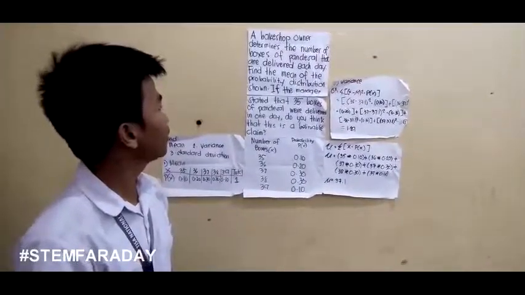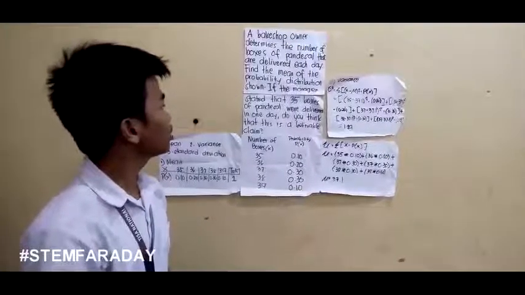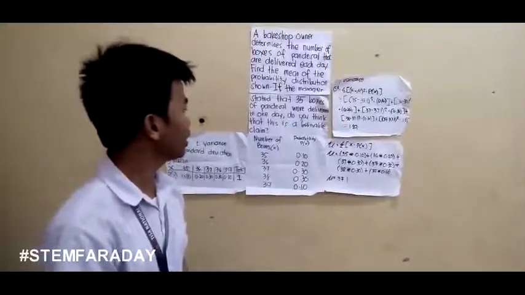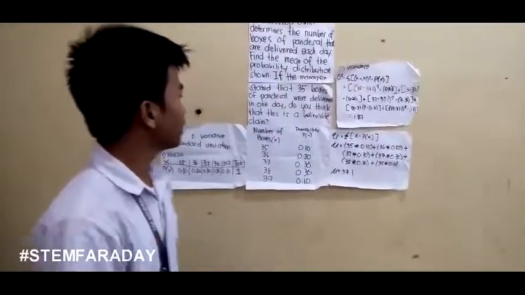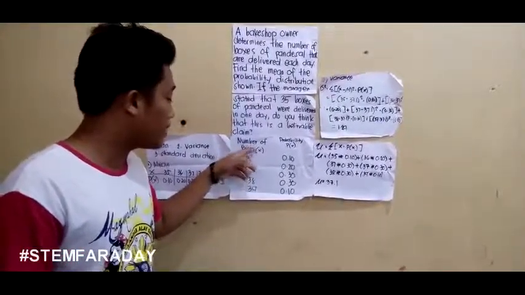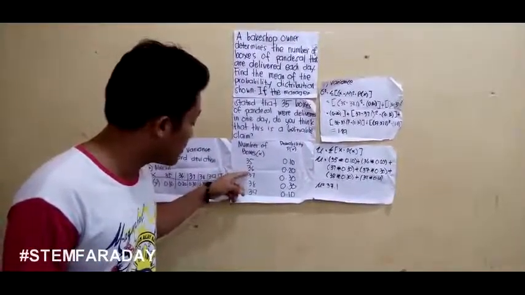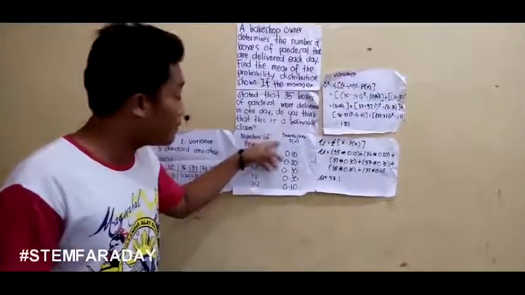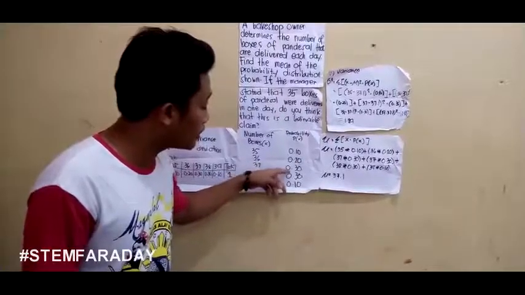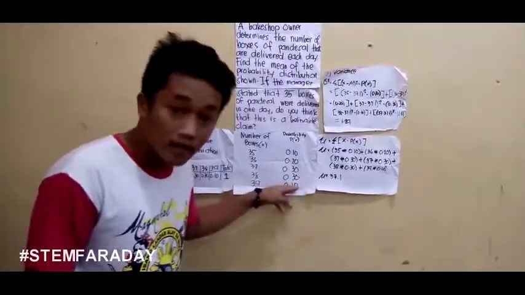Our next problem is to determine the number of boxes of Bimestyle that are delivered each day. Find the mean of the probability distribution shown. The manager stated that 35 boxes of the Bimestyle were delivered in one day. Do you think that this is a believable claim? In this problem, the given values of x are 25, 26, 27, 28, 29, and the probabilities p of x are 0.10, 0.20, 0.30, 0.30, 0.10.